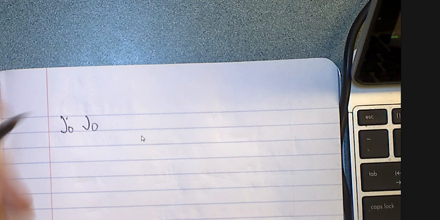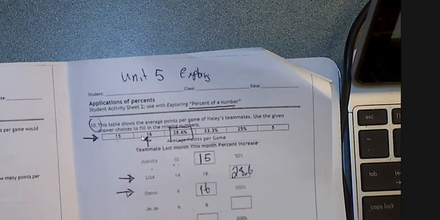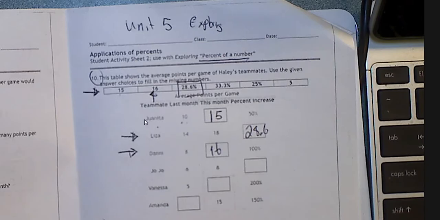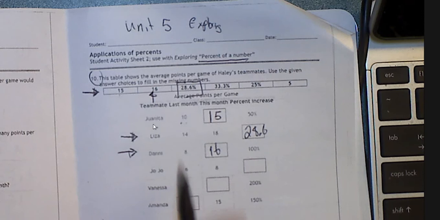We're looking at JoJo. JoJo had this. JoJo last month, let me zoom in, that looks very blurry. That is a 6. Last month, JoJo had a 6. So let's write down our score and our percent.